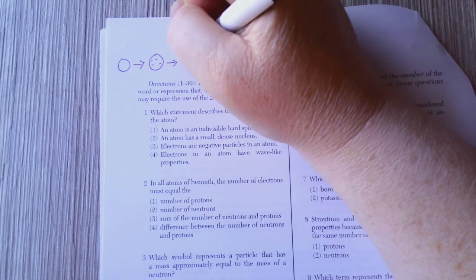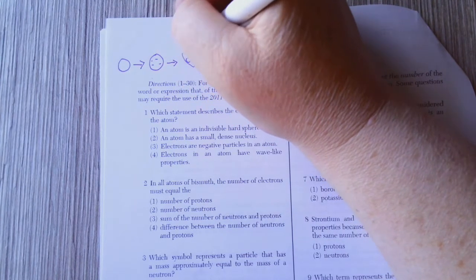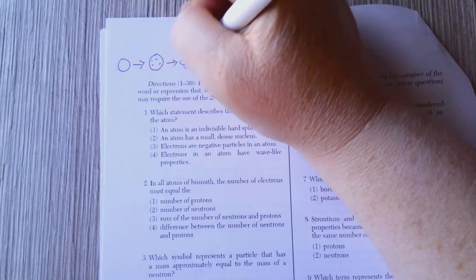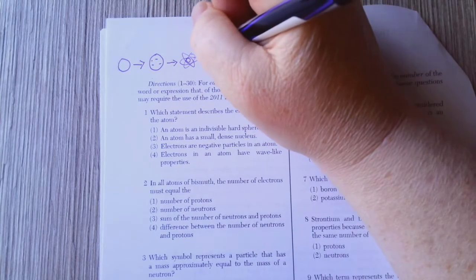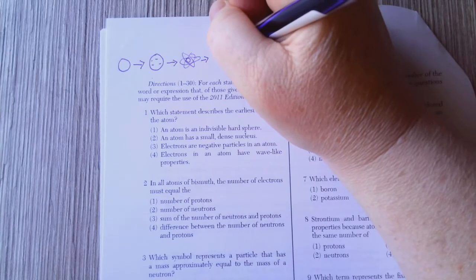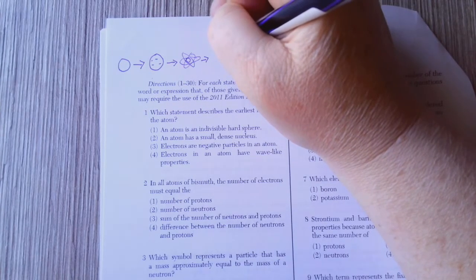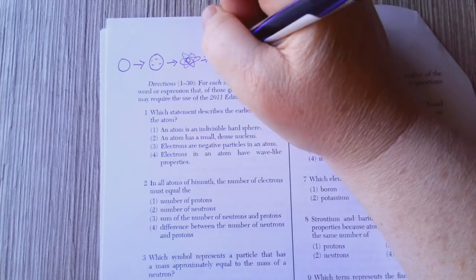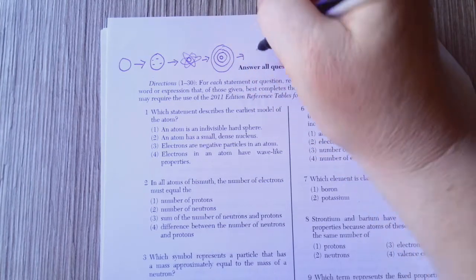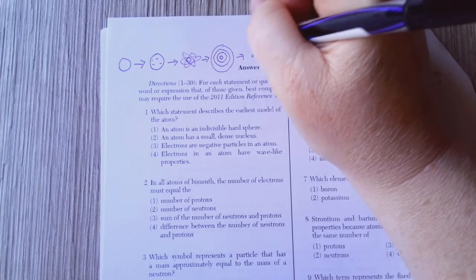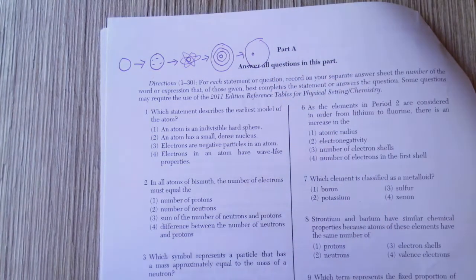Then we had Rutherford, who discovered the nucleus. Thought the atom was mostly empty space, but we have electrons orbiting like that. Then we have Bohr with the nucleus, and then we have electrons in energy levels. And now we have the nucleus with an electron cloud.